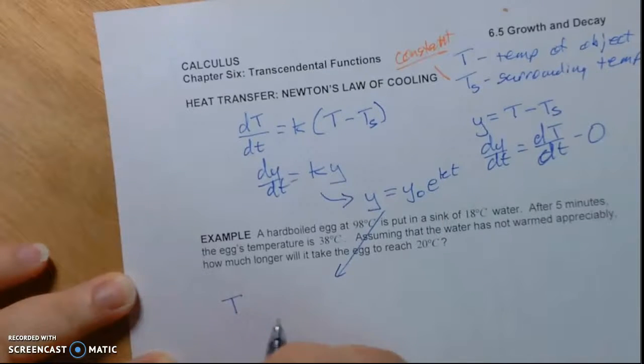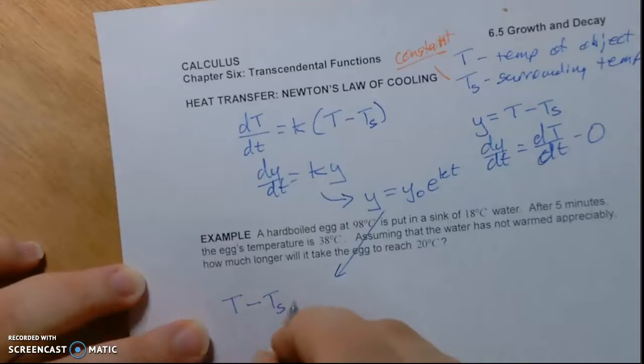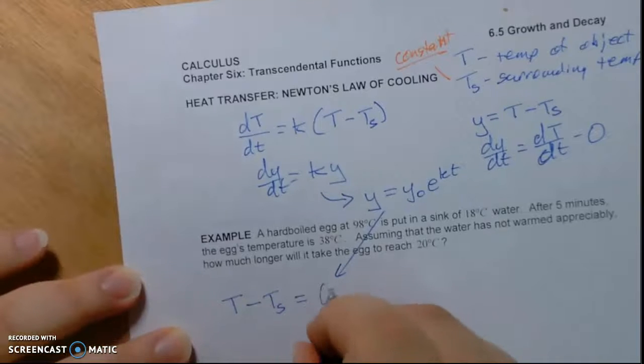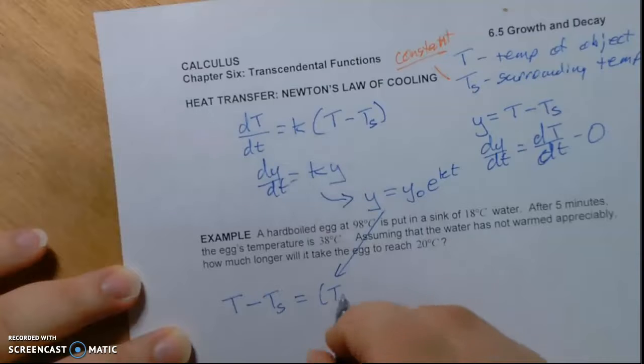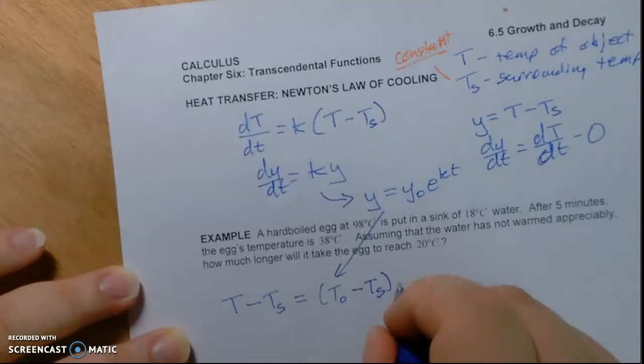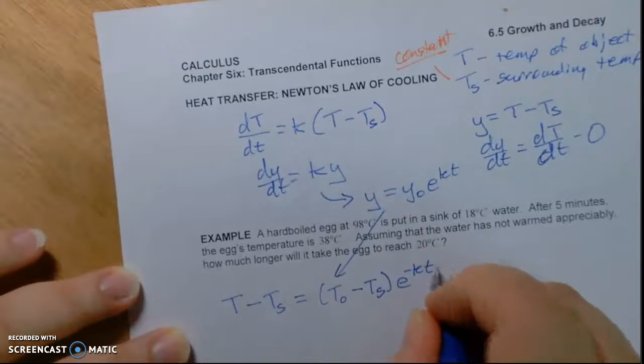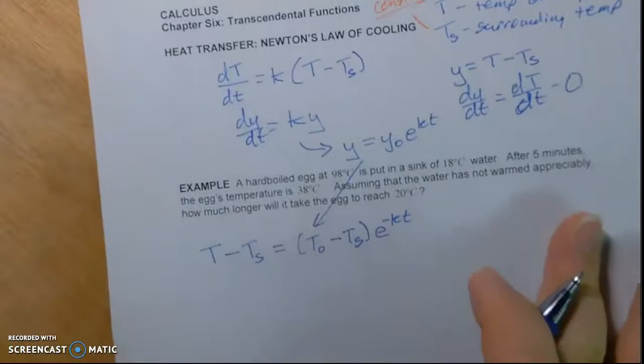We have T minus Ts, the temperature of the object minus the surrounding temperature, equals the initial value: the initial temperature of the object minus the surrounding temperature, times e to the negative kt, where little t is time.